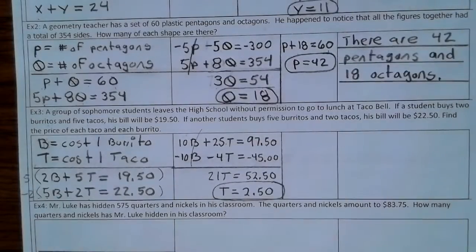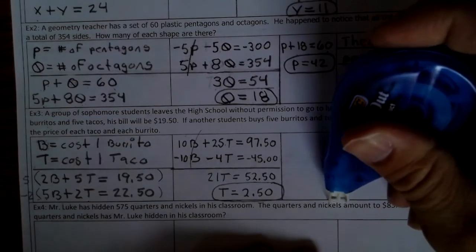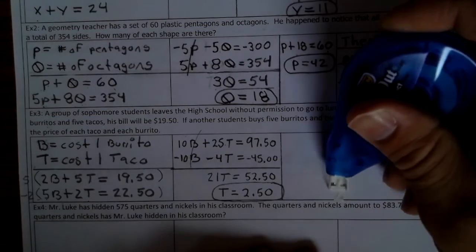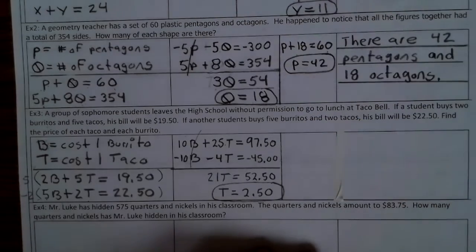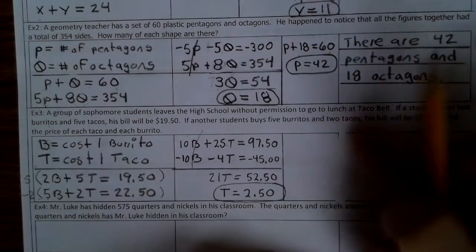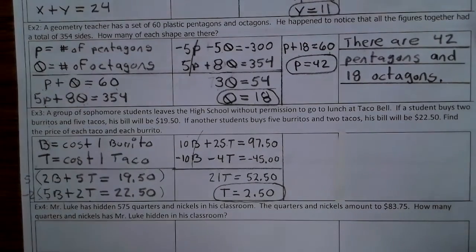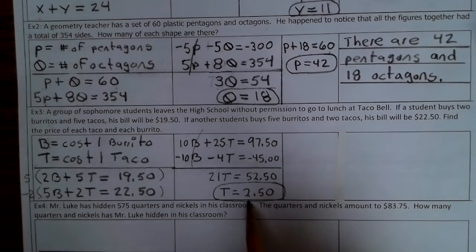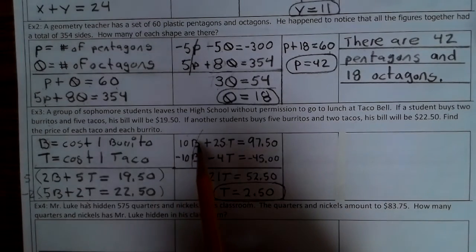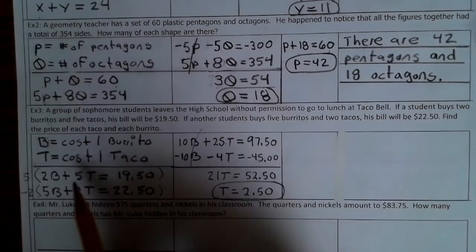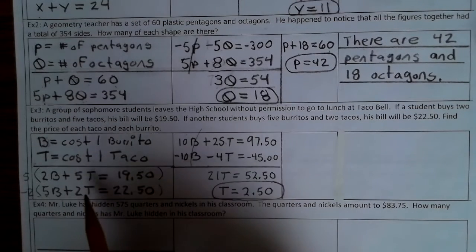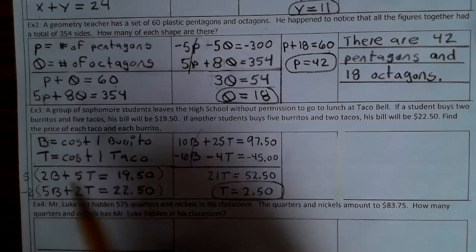Okay. I'm going to have to steal some space from here. Okay. Now, we're going to substitute the $2.50 into either equation. We don't want to plug it into the substituted one. We want to be safe and plug it into either one of these. And it looks like let's plug it into the first one.